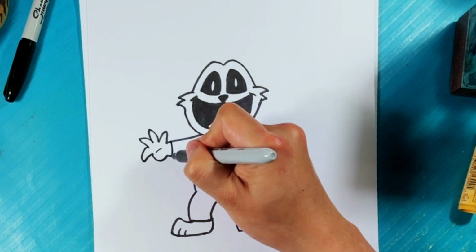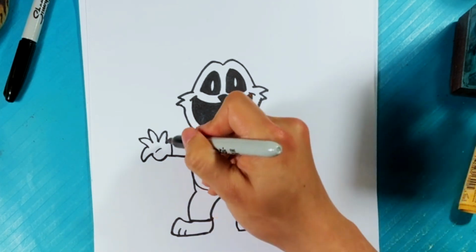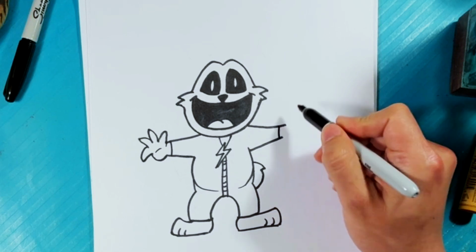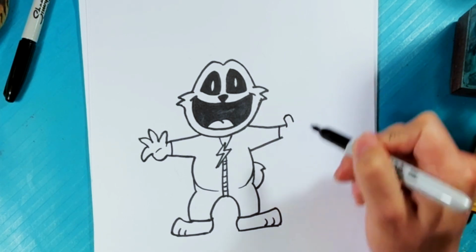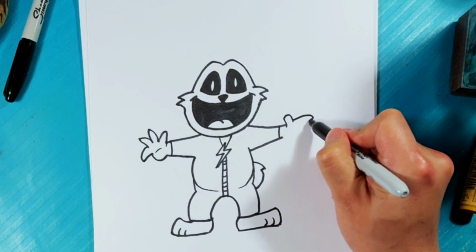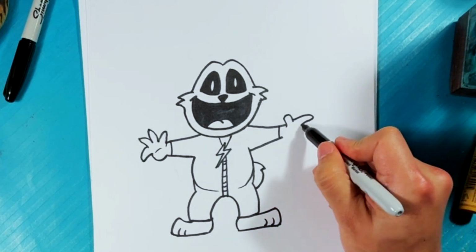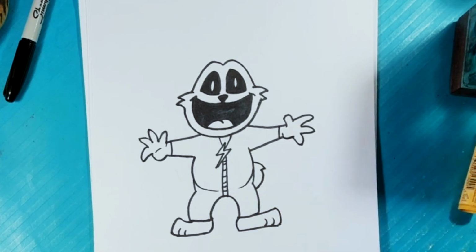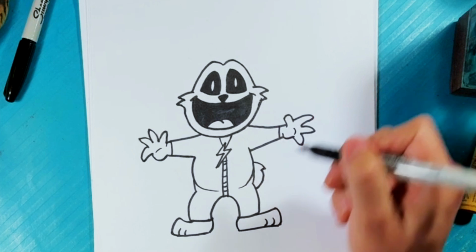Okay? And a line right there to kind of unite it. Line down. Same thing. We have the thumb. Nub for the finger. The other finger. Curve around here. Line there.